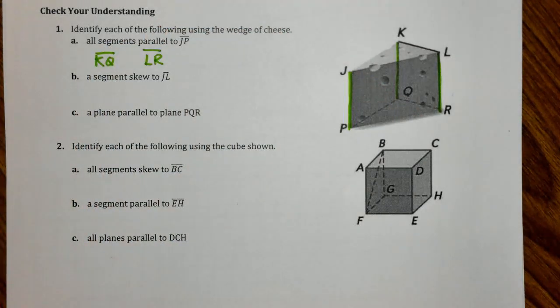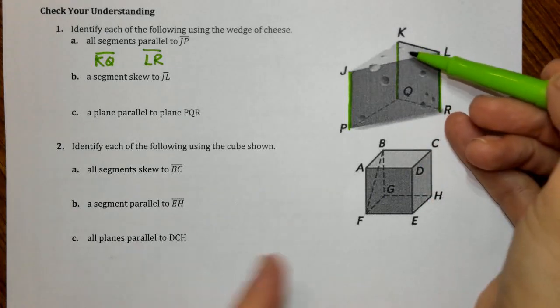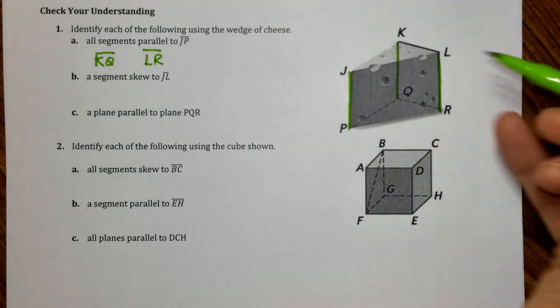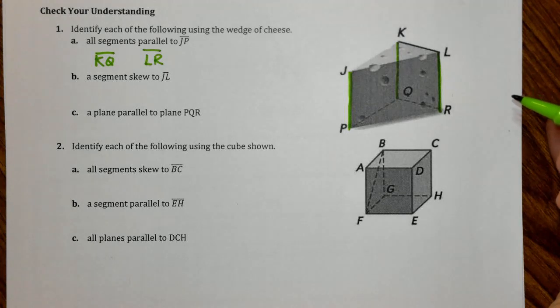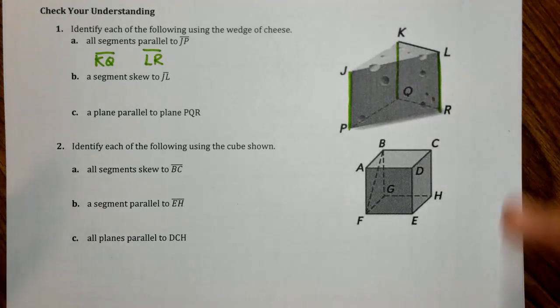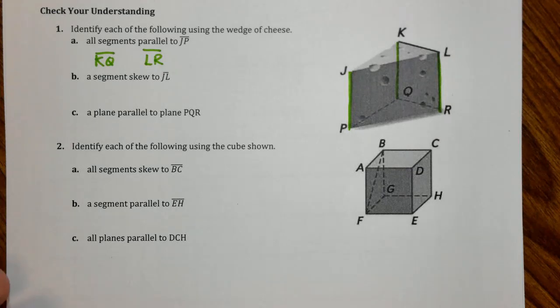And that's it for this one, okay? The KL, you might look, okay, well, those are never going to intersect, but they are not on the same plane. All three of these segments are all three going to be that vertical on the same plane. Now, if we take a look at the next one, we want a segment skew to segment JL.